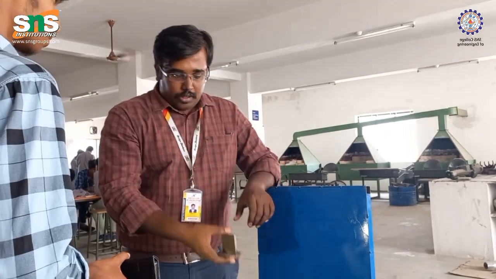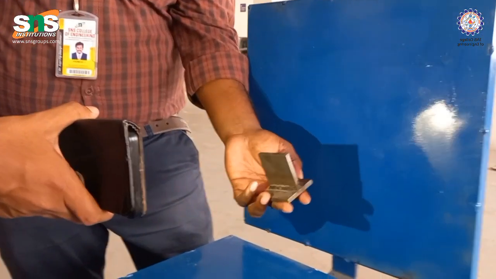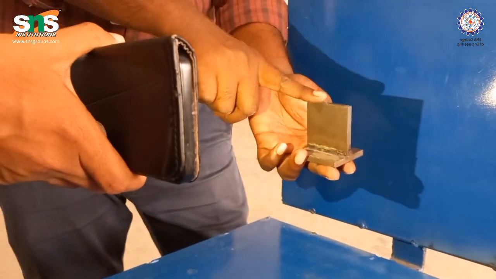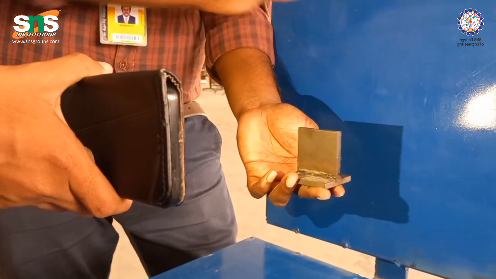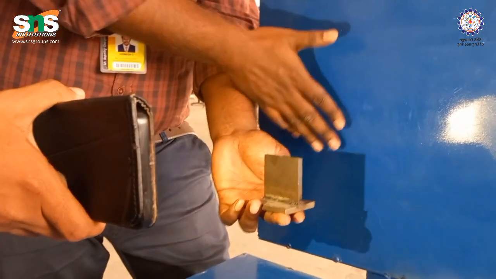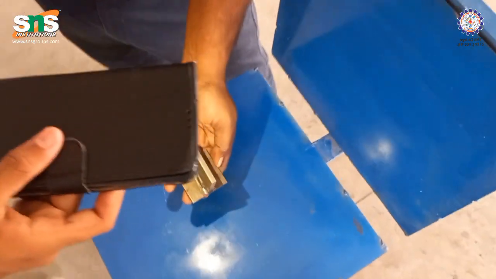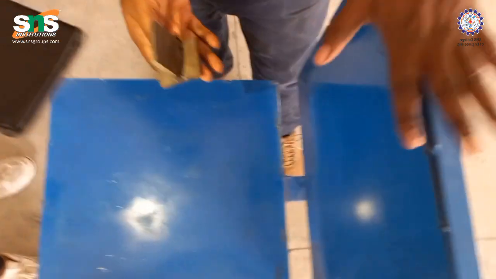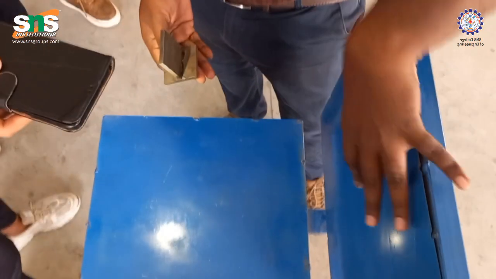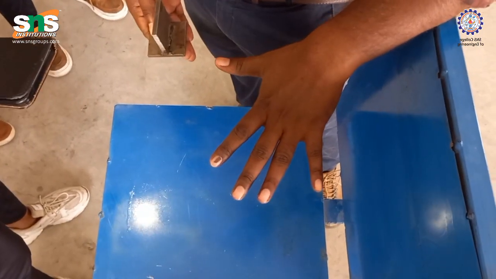If you project something like this in a front view, the shadow will be reflected on the vertical plane. The front view will be projected only on the vertical plane, and the top view will be projected only on the horizontal plane. Is that clear? In the vertical plane only the front view will be projected, and in the horizontal plane only the top view will be projected.